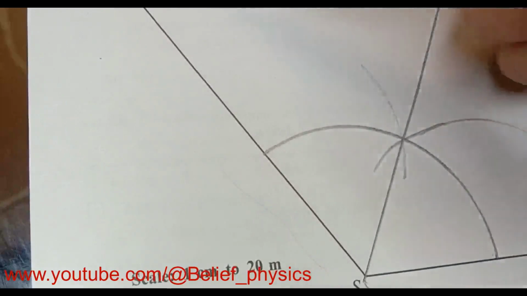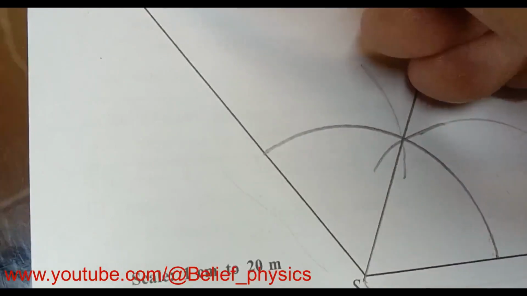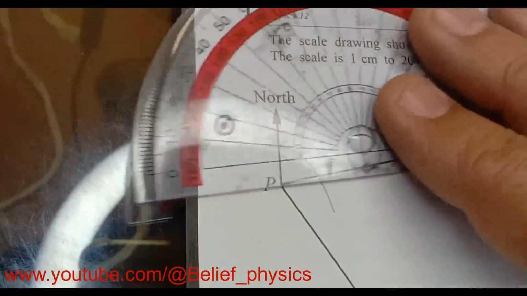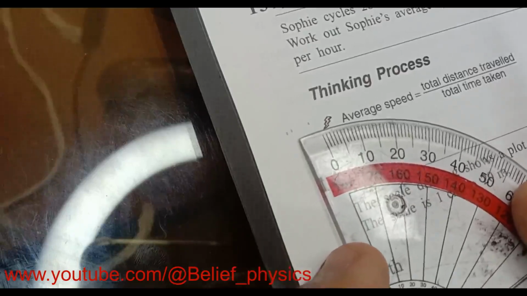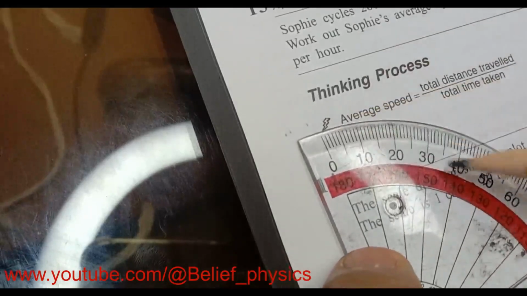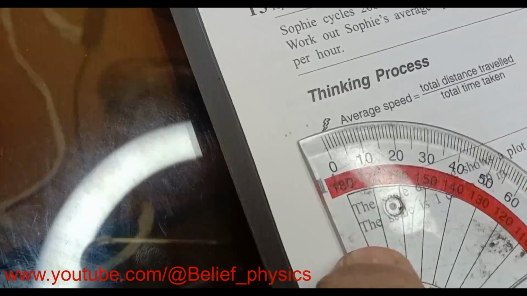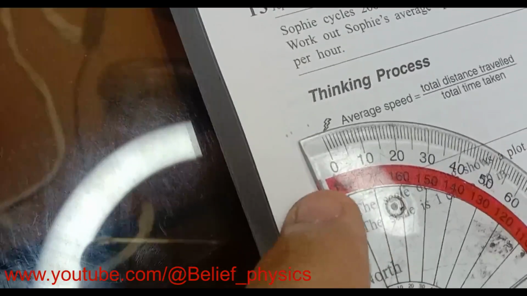So I will draw an angle of 104 degrees with the help of a protractor at P. This angle will be the bearing of this line from P. Make an angle of 104 degrees at P. This is 100, and 104 from north.